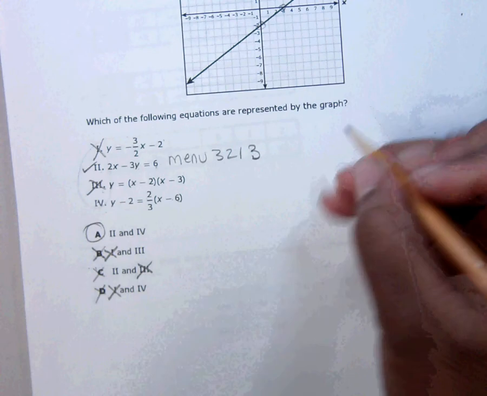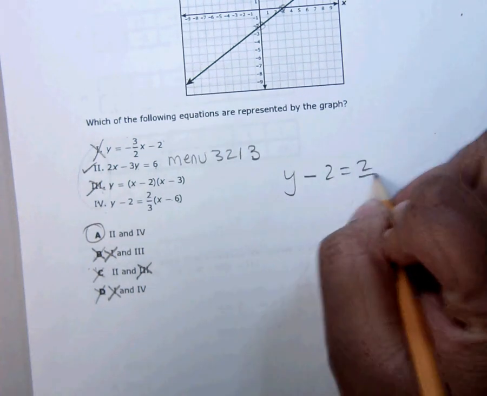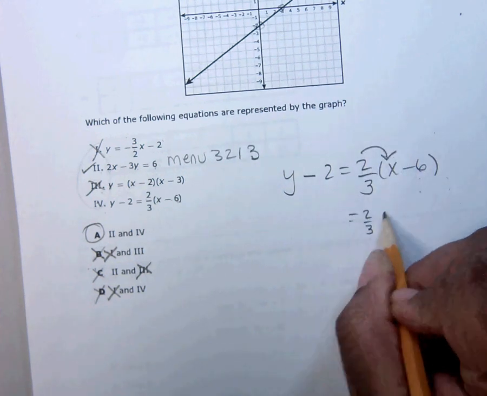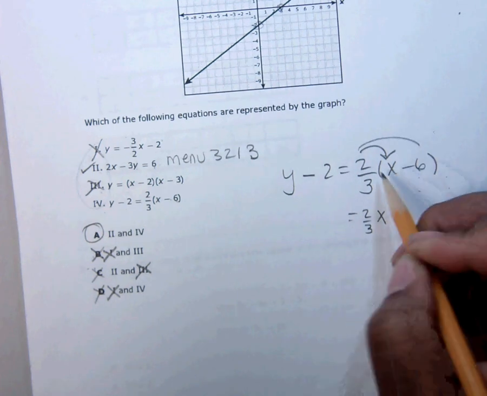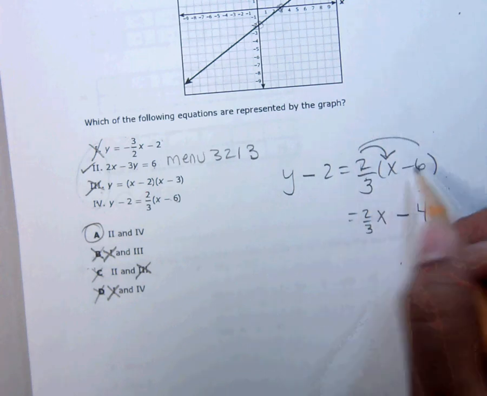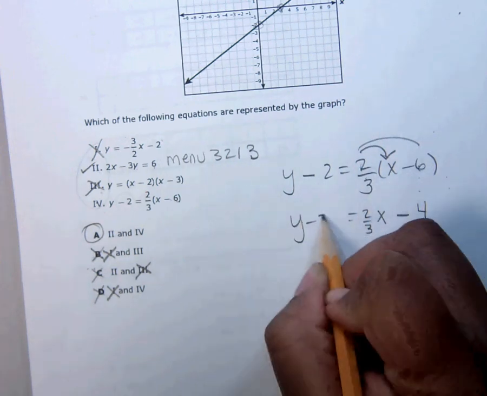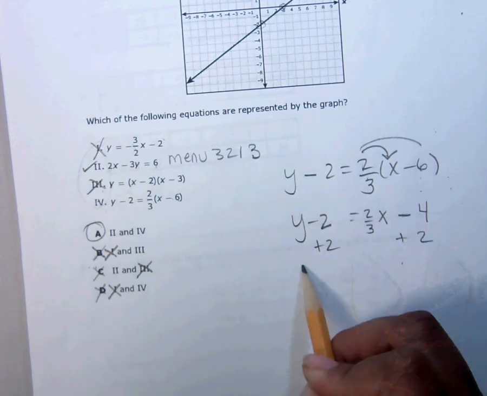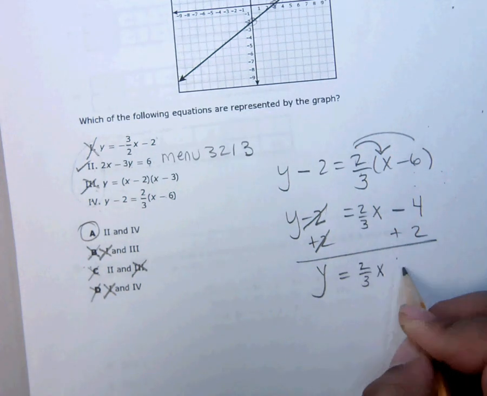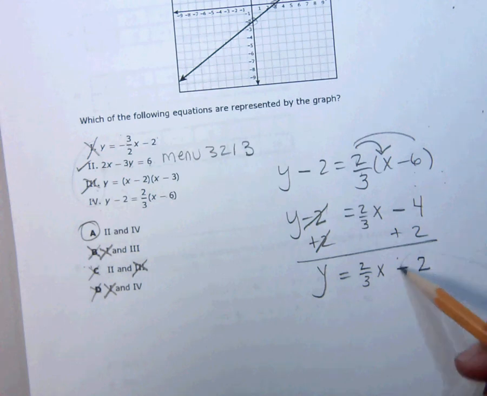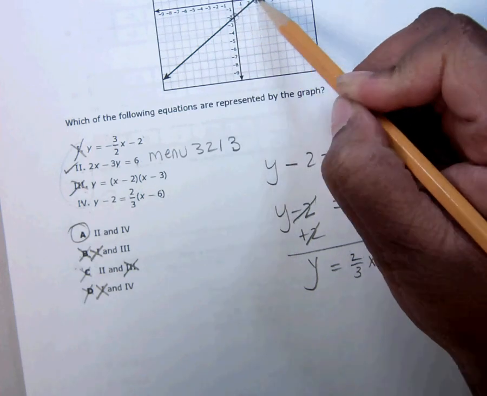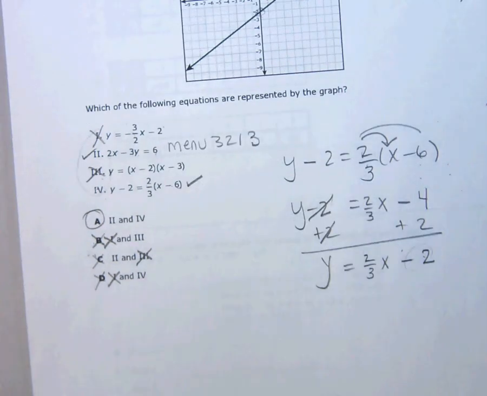For those that want to see what that looks like, you have to solve it. This is point slope. That times that is 2/3. That is going to be 12 over 3, which is 4. And you can type this times -6 in the calculator and it'll tell you -4. Now we add 2 to both sides. And so y equals 2 over 3x minus 2. Y-intercept is -2. Slope is 2 over 3. Up 2 over 3. So it is that graph.